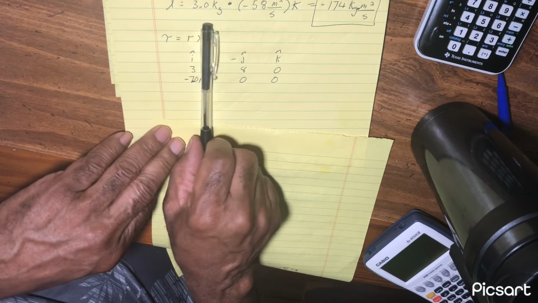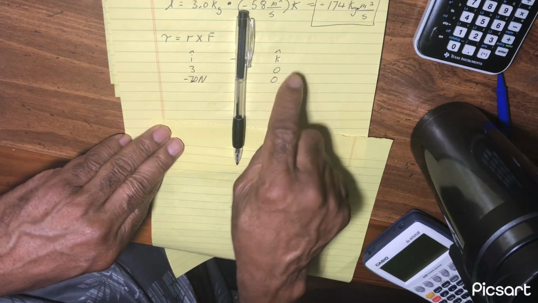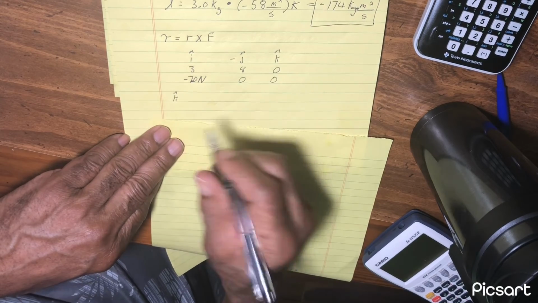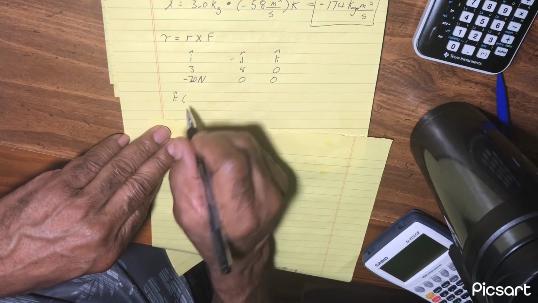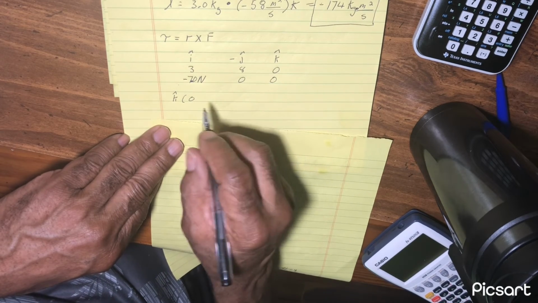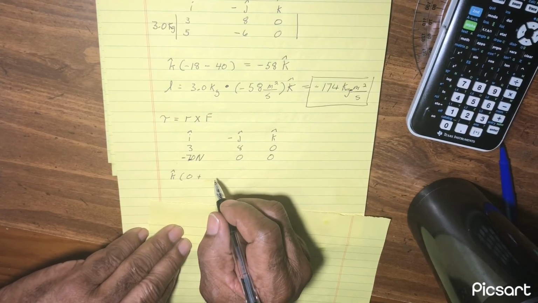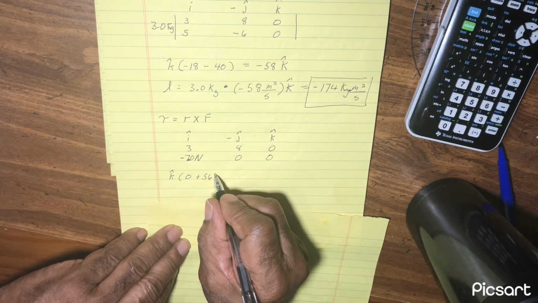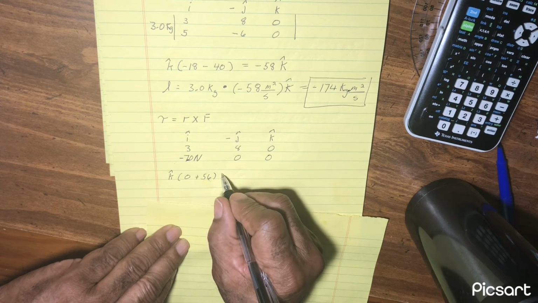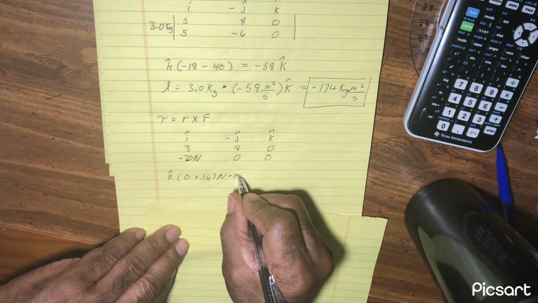So when I block this out, I see I have no i hat. 8 times 0 is 0. Go to j: 3 times 0, 0 times 0, no j hat. I only have a k hat. So k hat, 3 times 0 is 0, minus a minus, which will turn that 70 into a plus, times 8, which would be 8 times 70 is 560, and that's in units of newtons, and these are meters, newton meters.